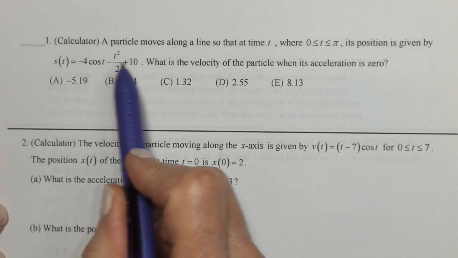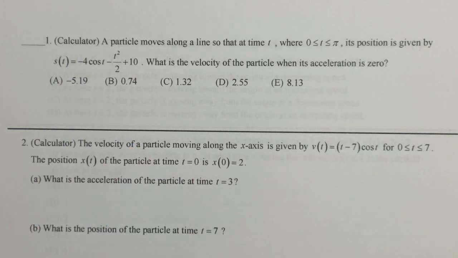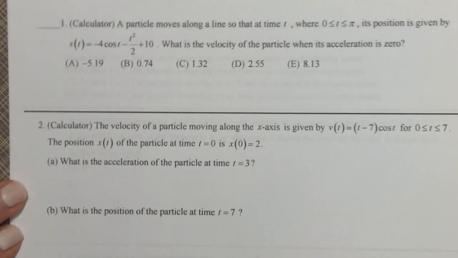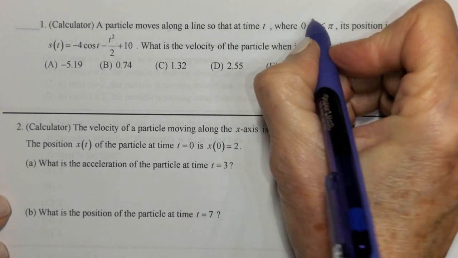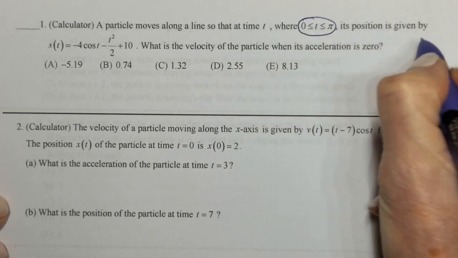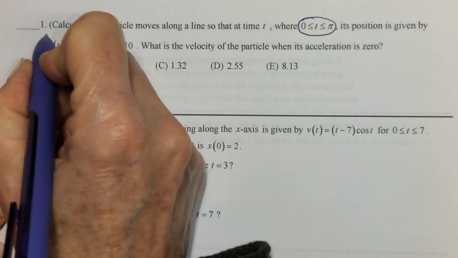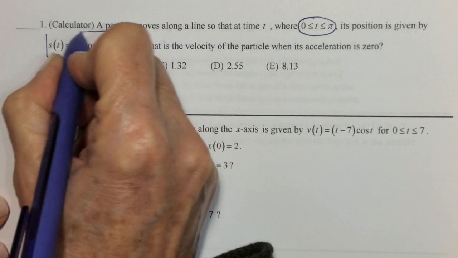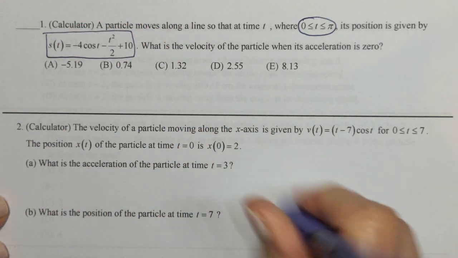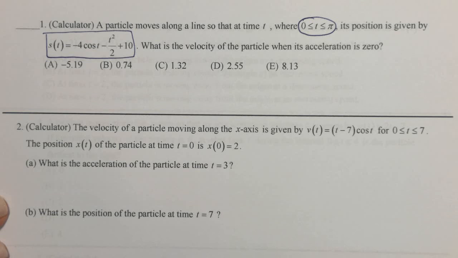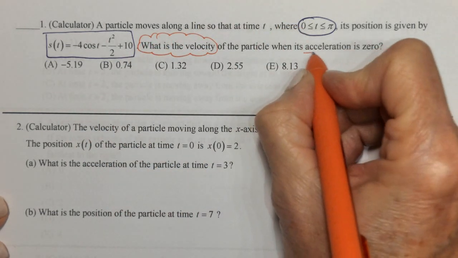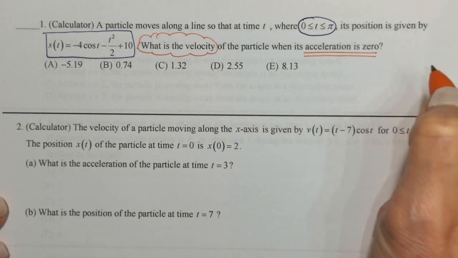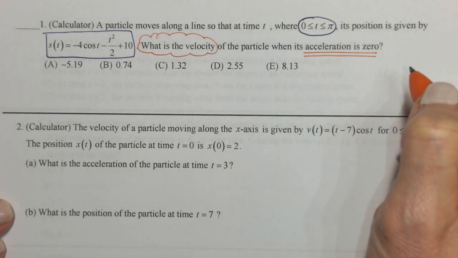Okay. A particle moves. This one has a calculator, so I'm going to grab my calculator. This one we have a particle moving along a line so that at time t, where t is between 0 and pi, its position is given by this equation. So they give us the position. What is the velocity when the acceleration is 0?